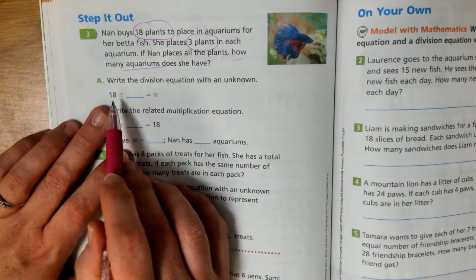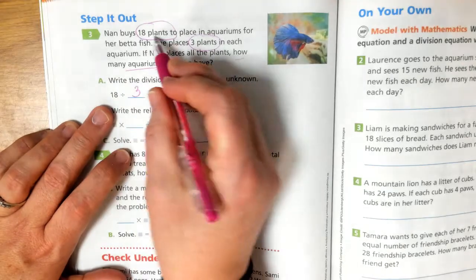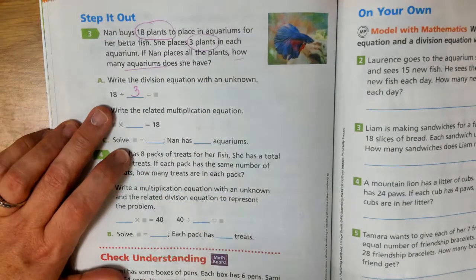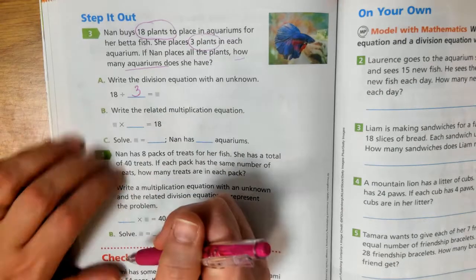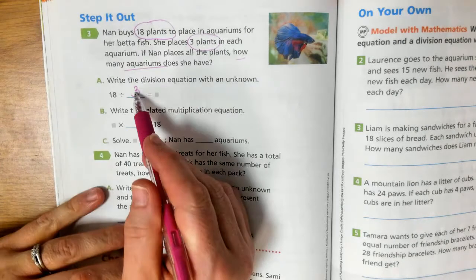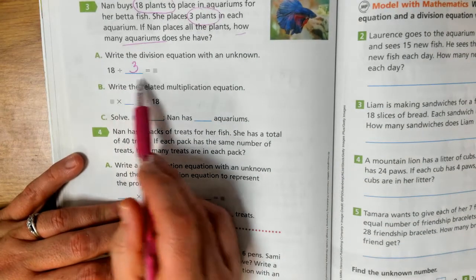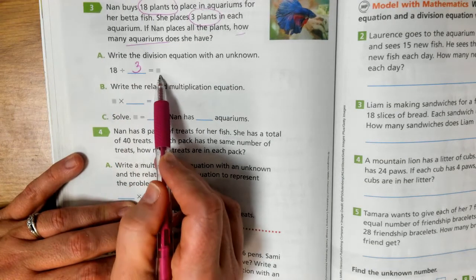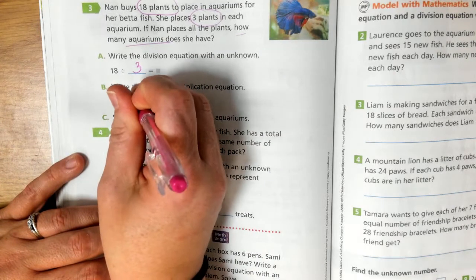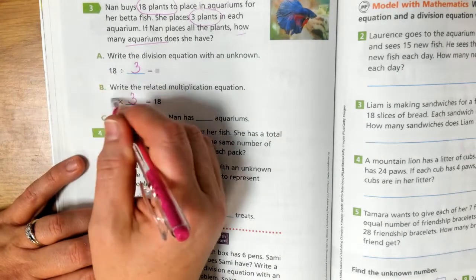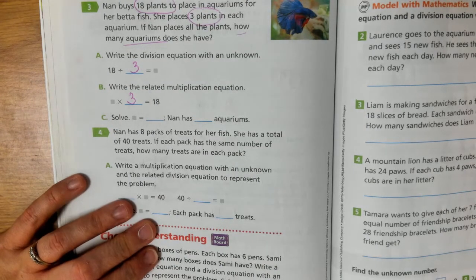So our division problem would be 18 divided by 3, right? We have our whole, 18 that she purchased, and she wants to put 3 in each aquarium. So we know how many are in each group, but we don't know what our groups are. So our related multiplication equation would be, if we do 18 divided by 3 equals our unknown, we could have our unknown times 3 equals 18. Remember, these are the inverse of each other. So we can use our division to help us find our multiplication and vice versa.